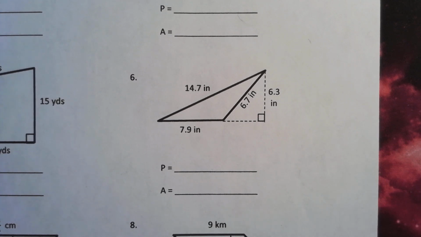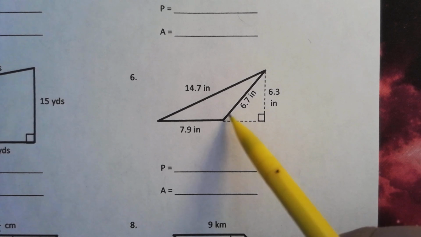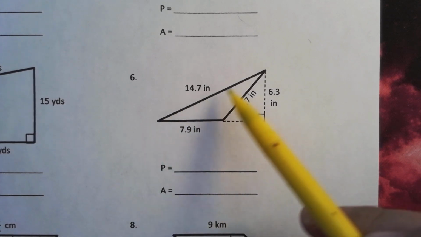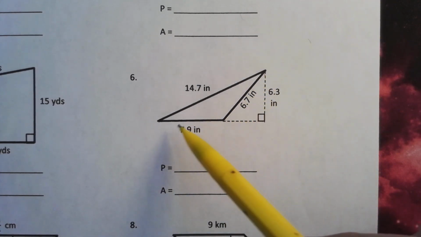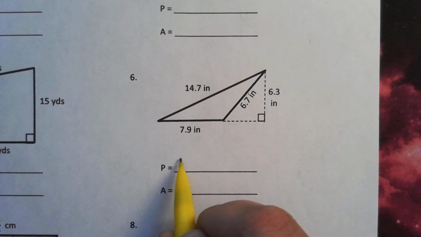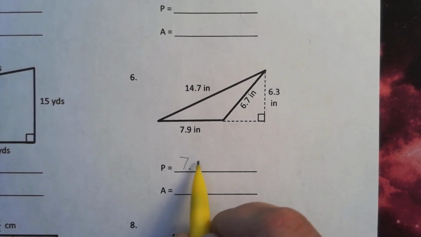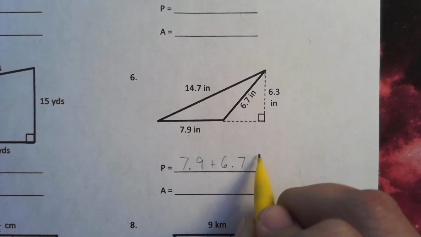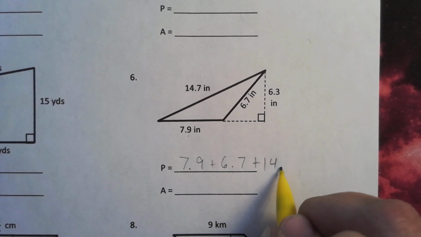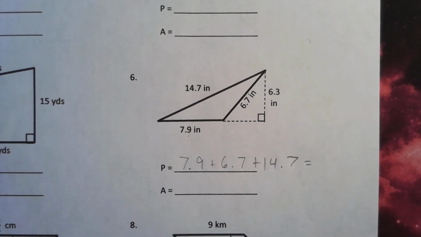In this video, we are going to talk about the area of a triangle. In the parallelogram video, we mentioned that this outer line, the black solid line, not to be confused with this dotted one, is the perimeter when you add them together. So just as a rehash, we're going to do 7.9 plus 6.7, these two, plus 14.7, and that outcome is what we call the perimeter of the figure.